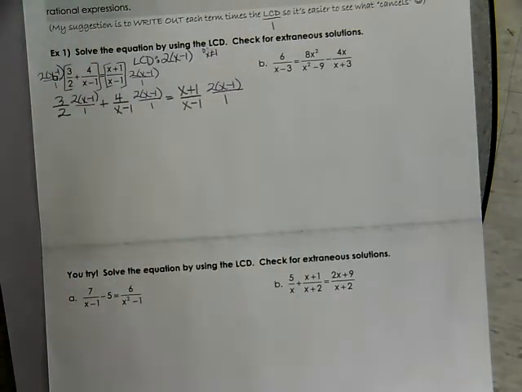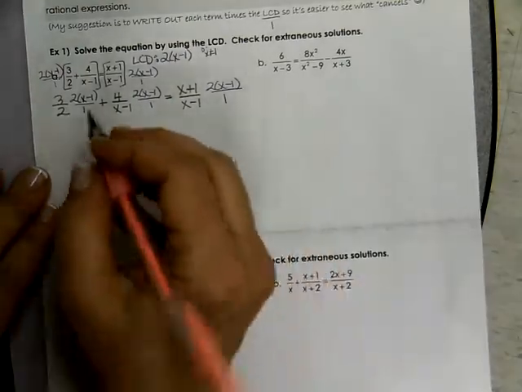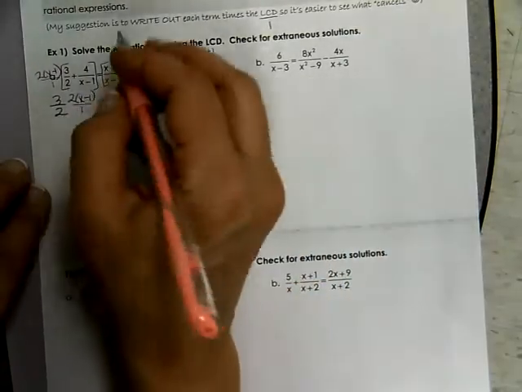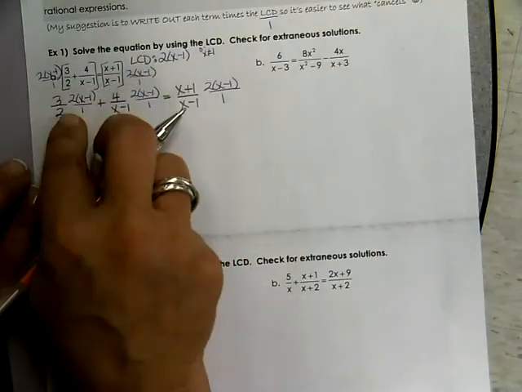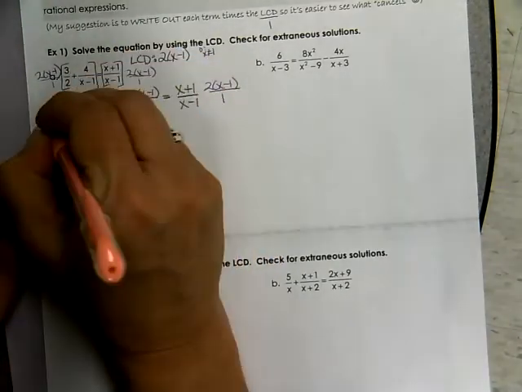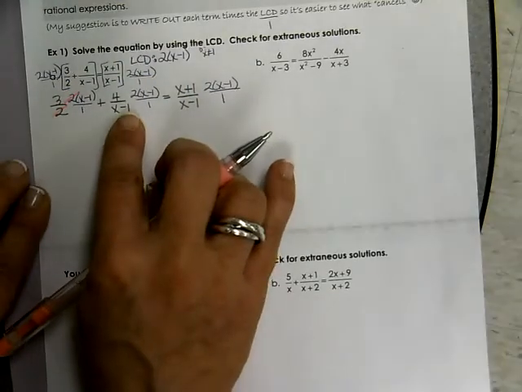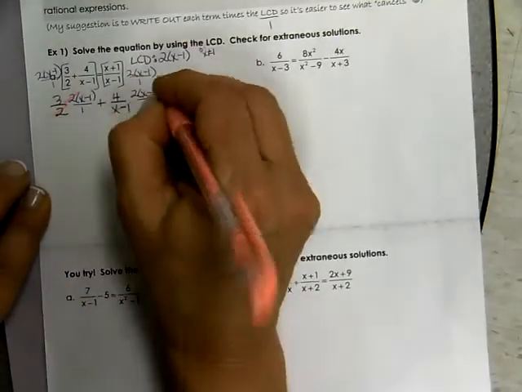Multiplying on both sides of the equation is why we're allowed to do that. Then we can cancel any denominators and numerators that we have. In this first term, the 2's cancel. In the second term, the x minus 1's cancel.